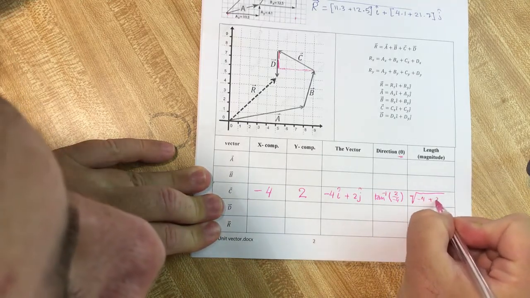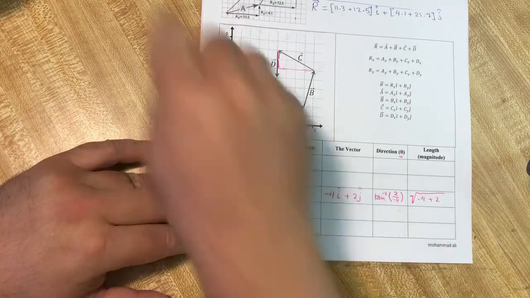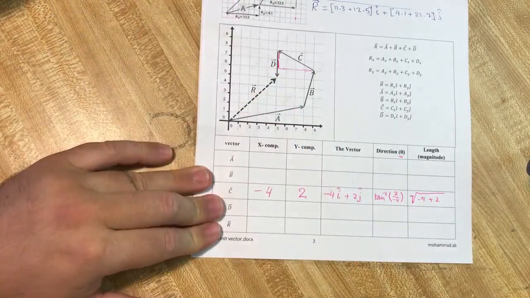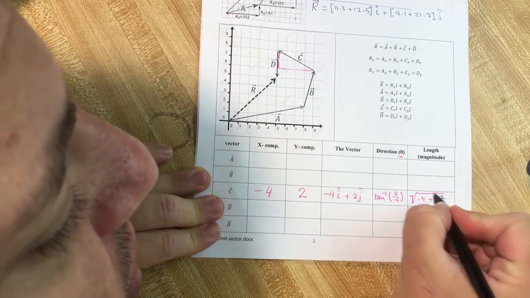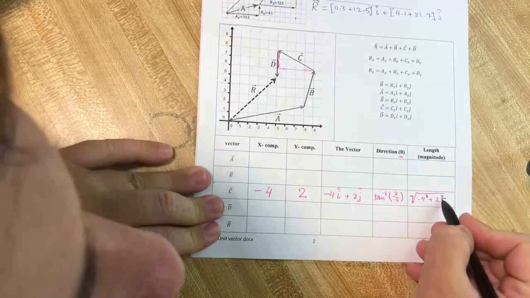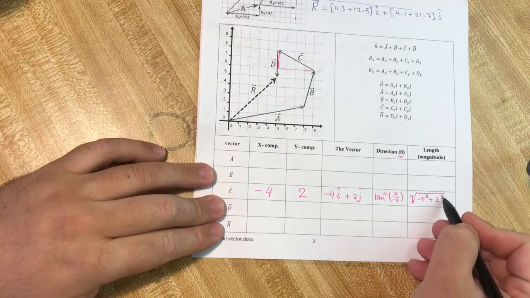plus 2, but I need to square them. Be careful. If you put just 2 as a power, 2 squared is okay.